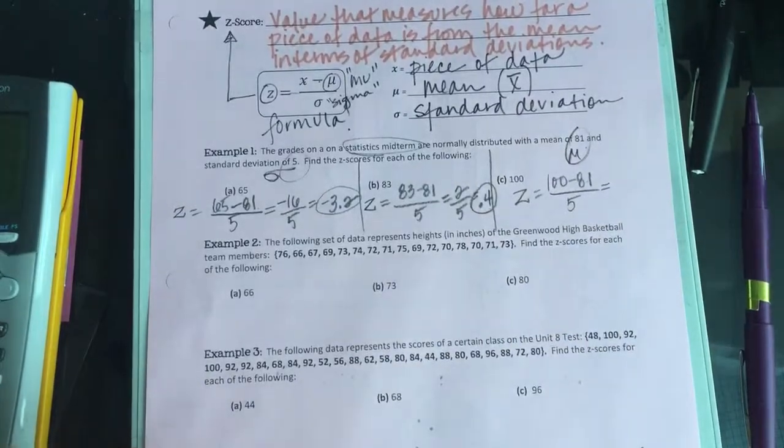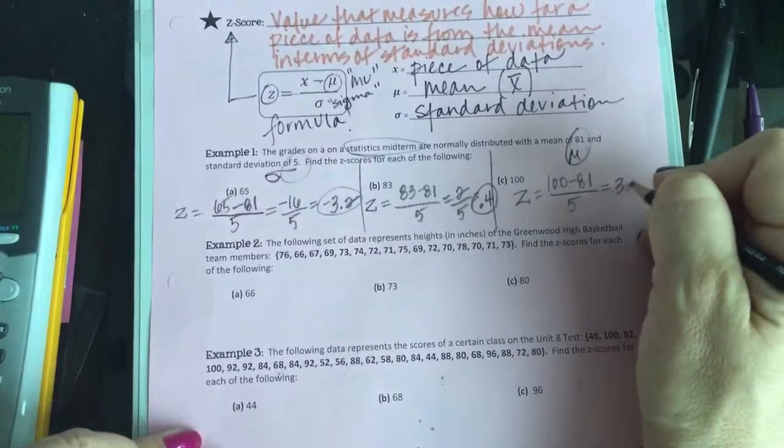I know that would be 19 divided by 5. I'm going to go put it in my calculator. 100 minus 81, I've got that in parentheses. Divide by 5. I'm getting a positive 3.8.